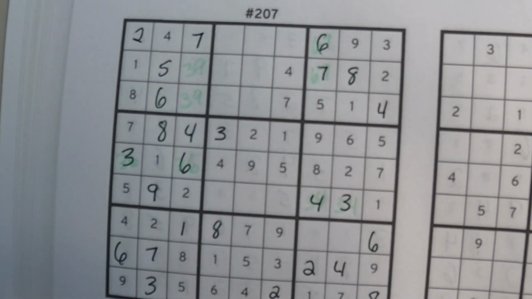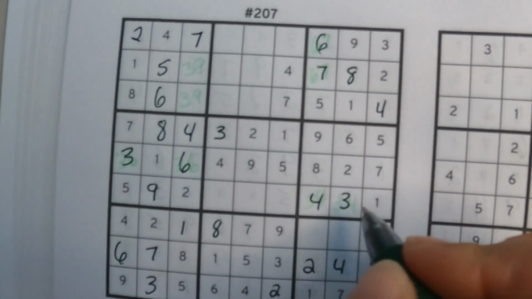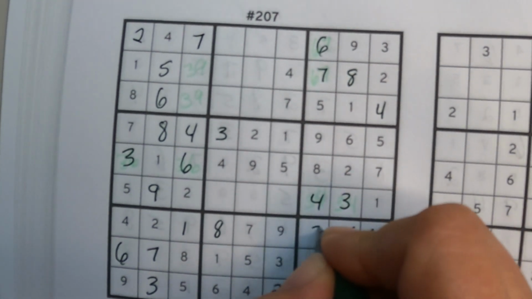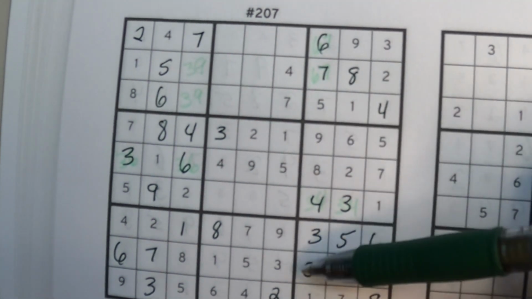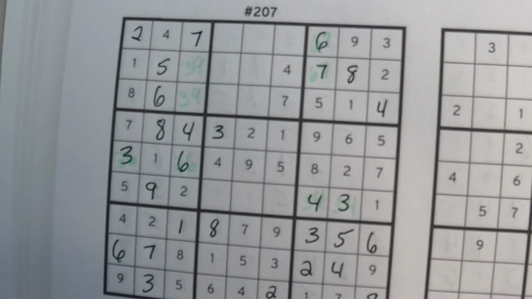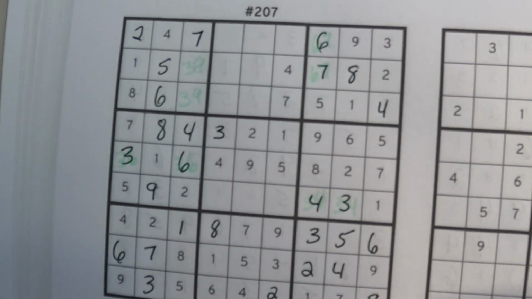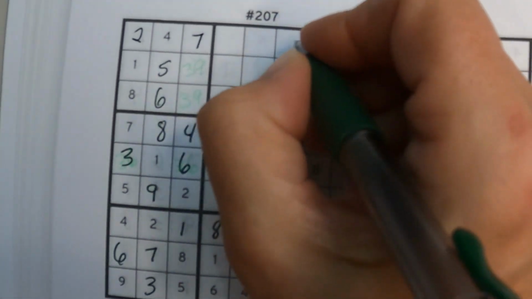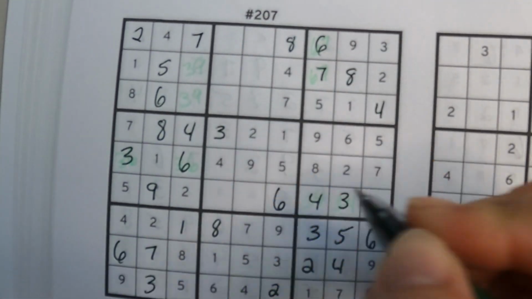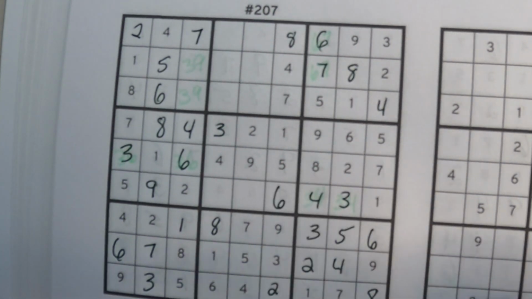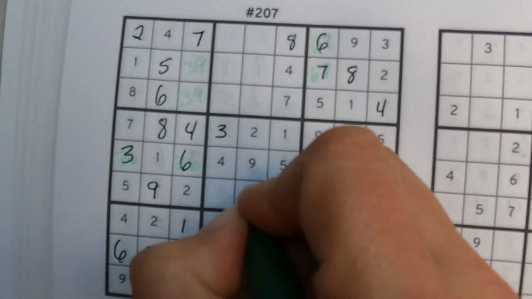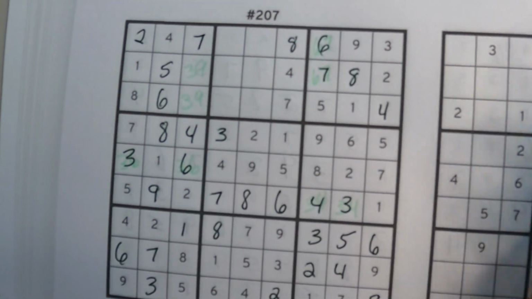And to finish out this box, we're missing 3 and 5. We've got a 3 here, so 5, 3. For this column, looks like we're missing 6 and 8. We've got a 6 here, so 8, 6. For this box now, we're missing 7 and 8. We've got a 7 here, so 8, 7.